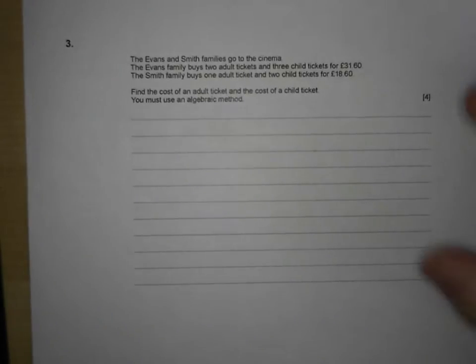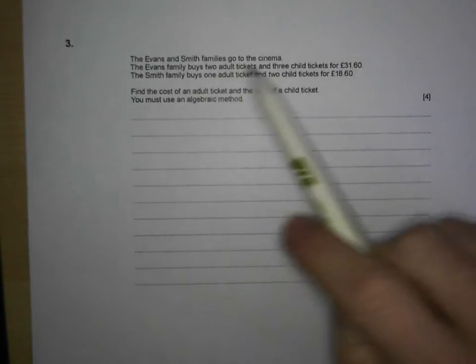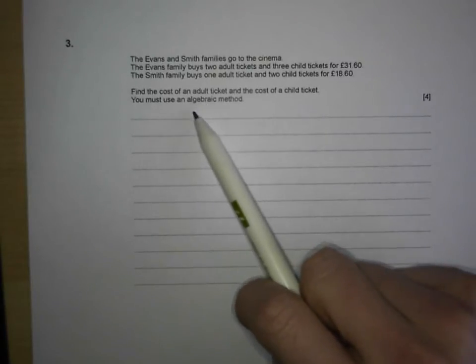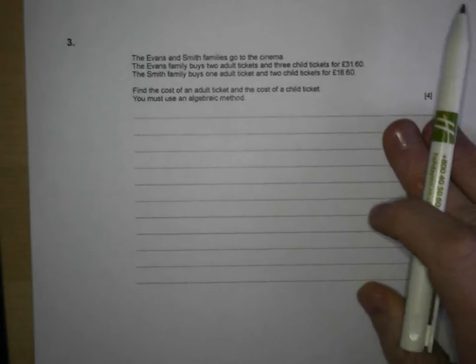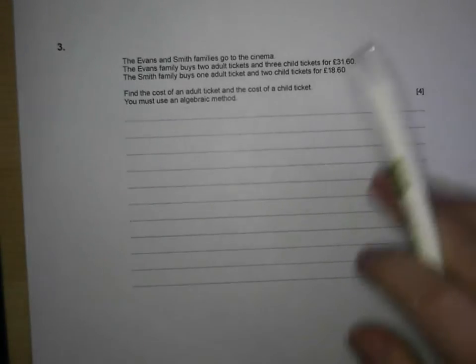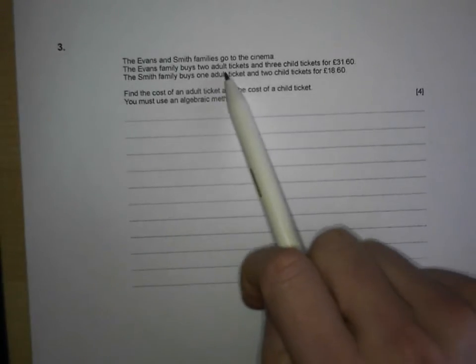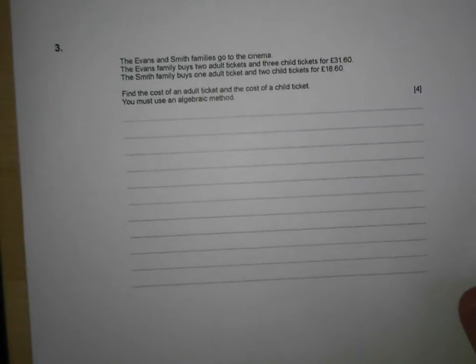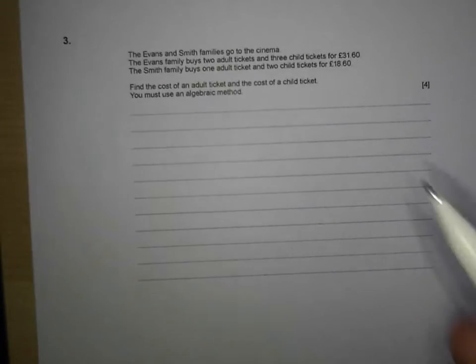Now we've seen ones like this before. They don't tell us it's simultaneous equations, but there are little clues. You must use an algebraic method, and just the way the question's set up, where you've got two unknown things, adult ticket and child ticket prices, and two equations, that's teeing you up nicely to sense that it's a simultaneous equation style question. So let's have a look here.